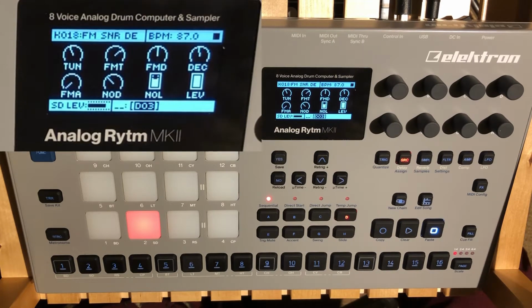Tune is up on the top, first parameter. We have an FM tune, FM decay for the tone portion. Then there's an FM amount, noise decay, noise level, and the overall level. Let's see what it sounds like.